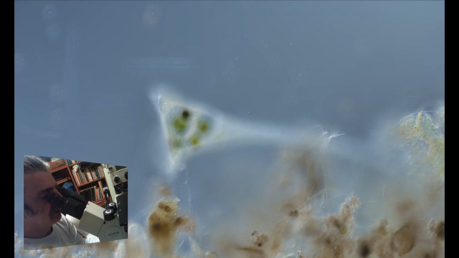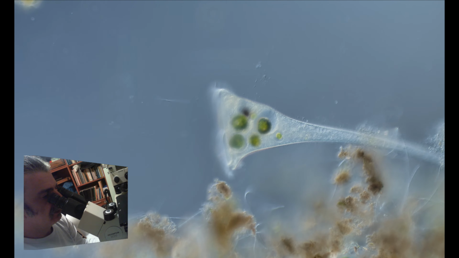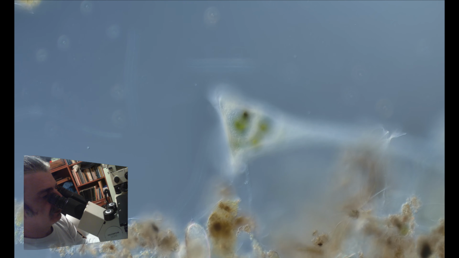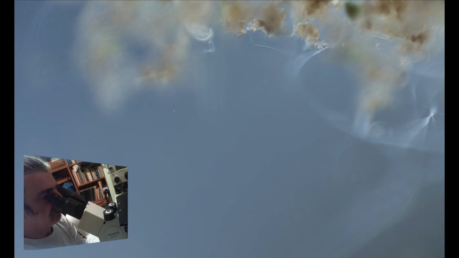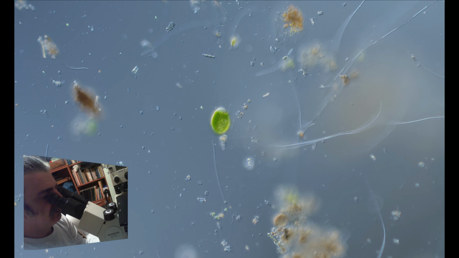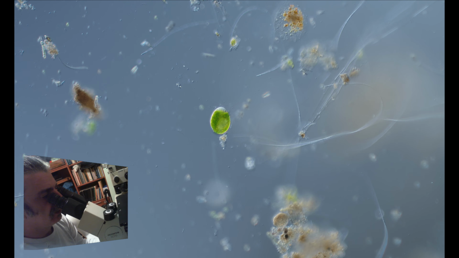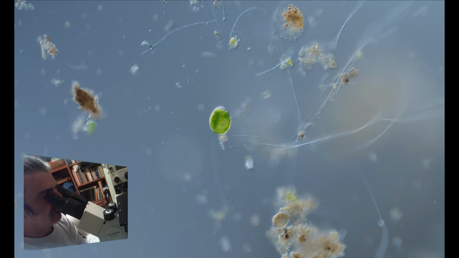Downside of using a petri dish, the water column is not even, so creatures can go up and down. Stentor, you can see how it sucks particles into its mouth. This one is, I think, a zoospore of an algae.